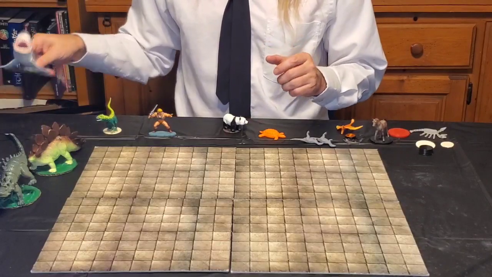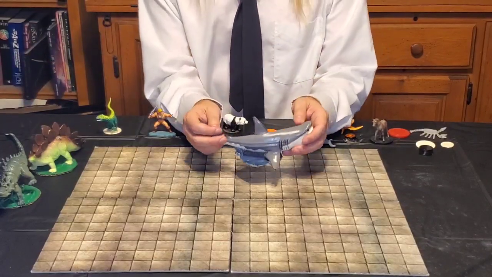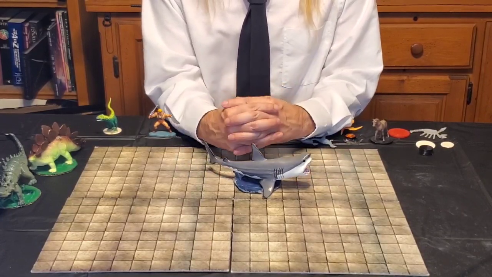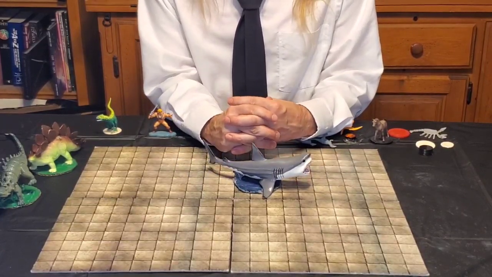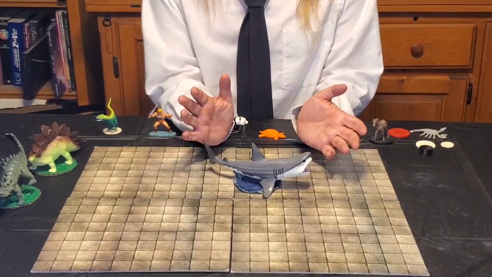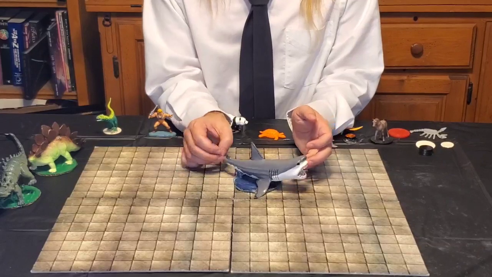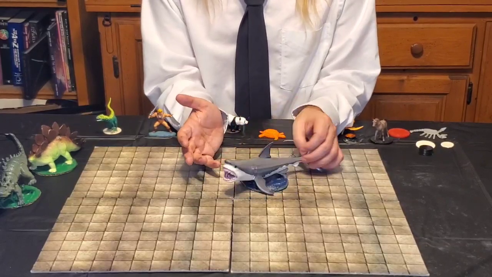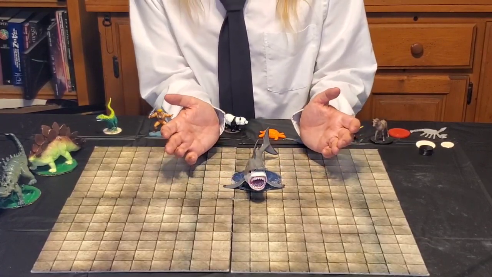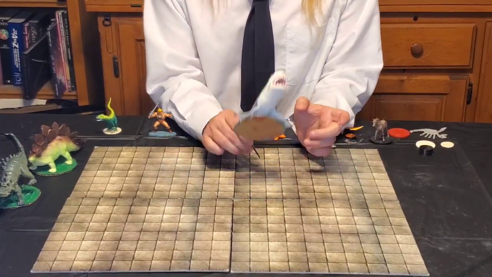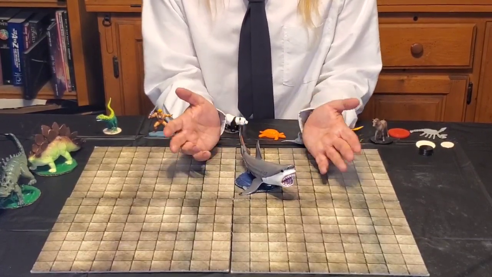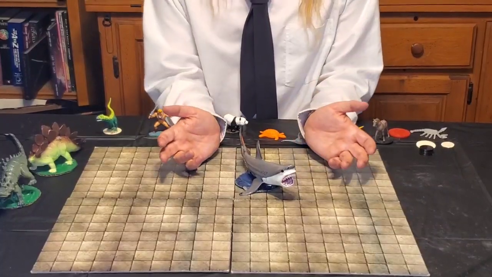The claim is, go ahead, use the wrong size miniature. In that case, it's still going to have the stats of a correct sized miniature. So, an example, this shark here is clearly going to be gargantuan sized, but I've based it as if it were huge, and it's going to play as if it were a huge miniature.